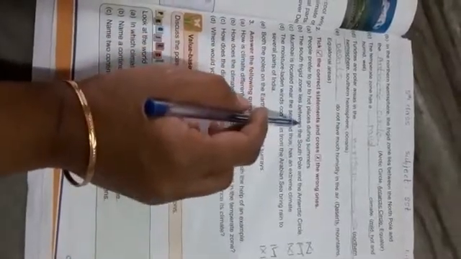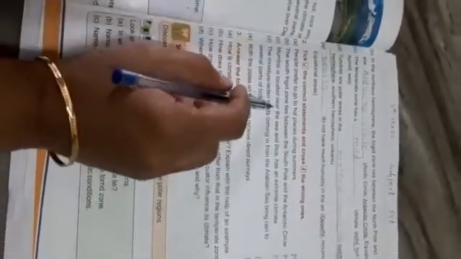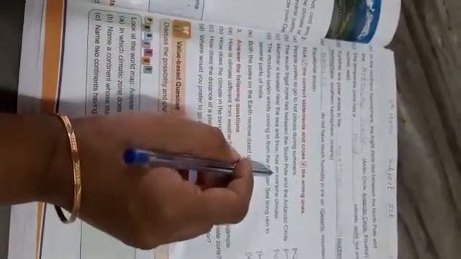B. The South Frigid Zone lies between the South Pole and the Antarctic Circle. It is correct. C. Mumbai is located near the sea, thus has an extreme climate. Wrong. It is not an extreme climate.